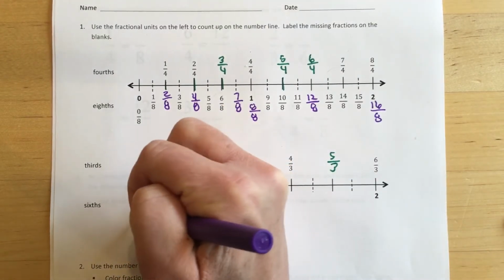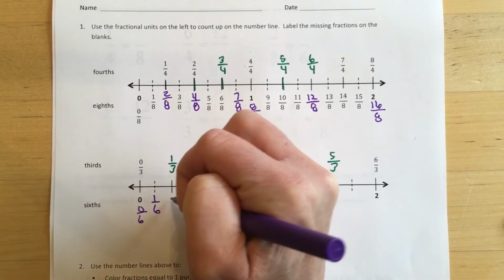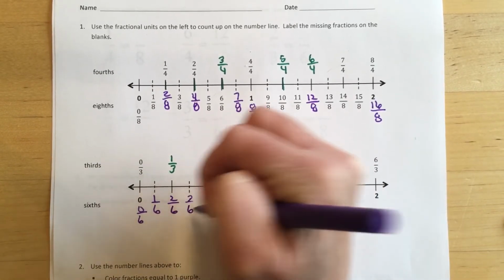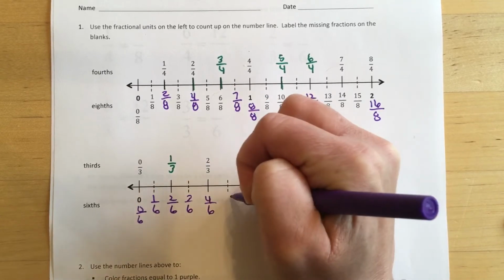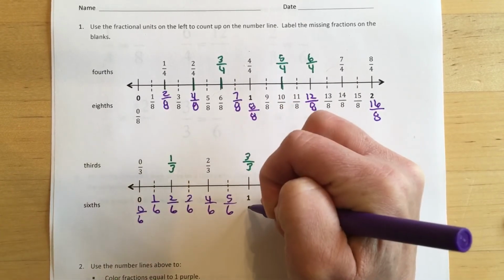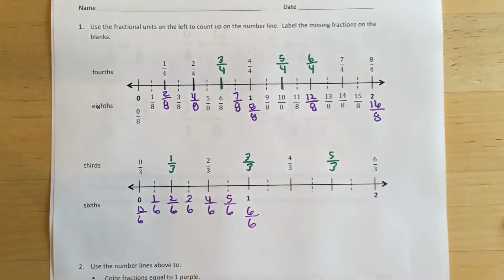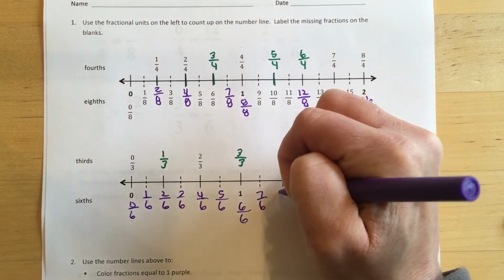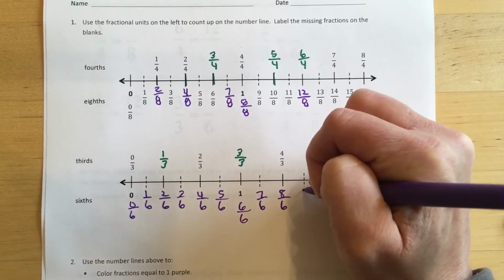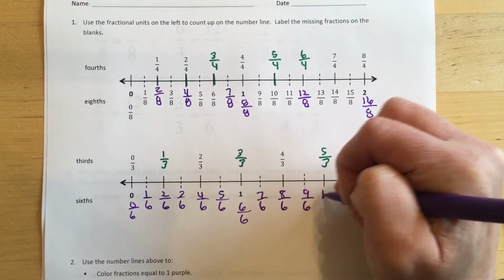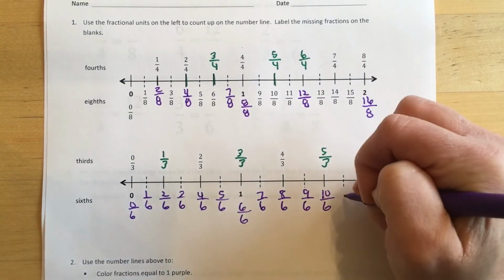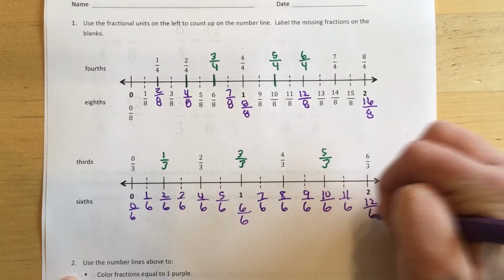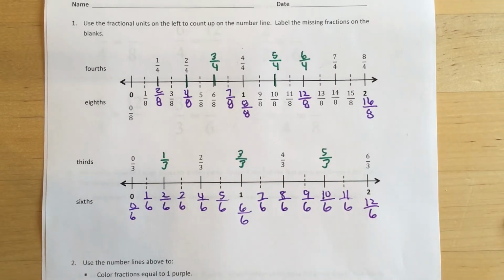I have 0/6, 1/6, 2/6, 3/6, 4/6, 5/6, 6/6 is equivalent to 1. Let's keep going. 7/6, 8/6, 9/6, 10/6, 11/6, and 12/6 gives me 2 wholes.